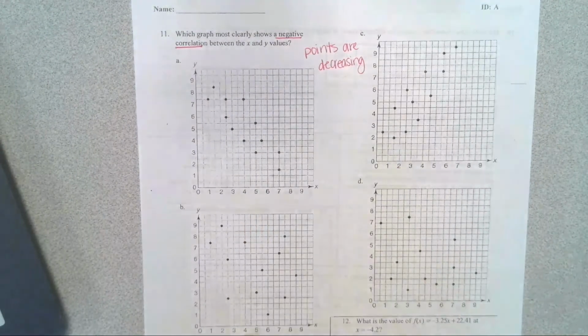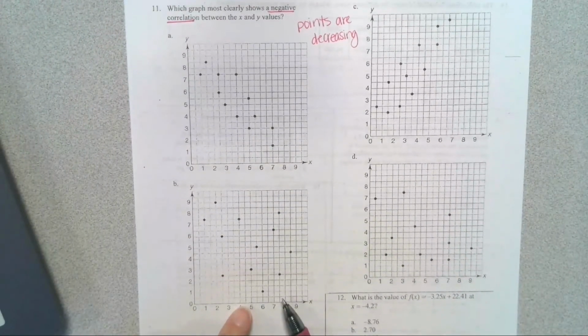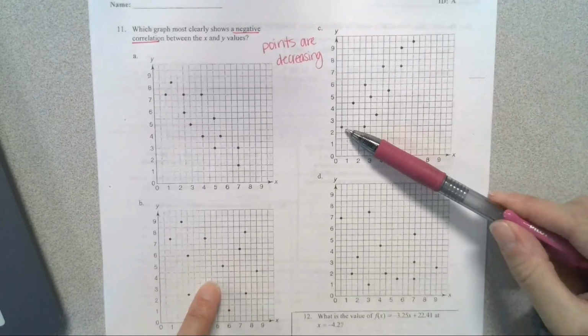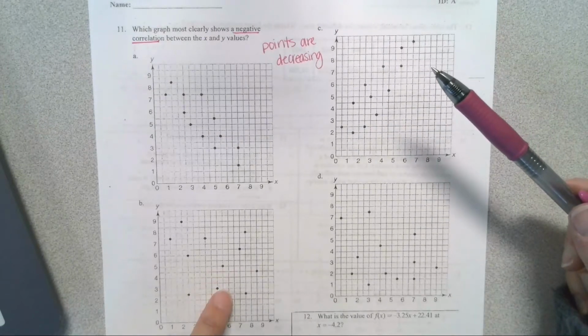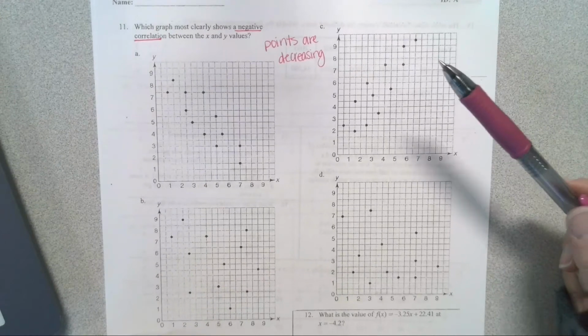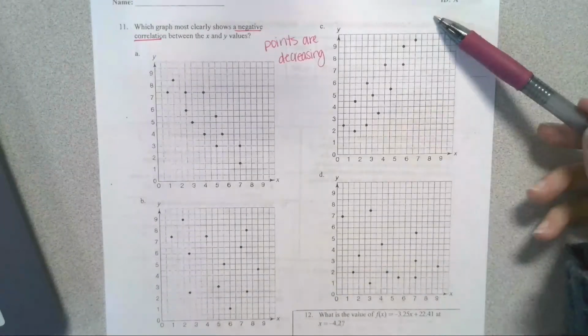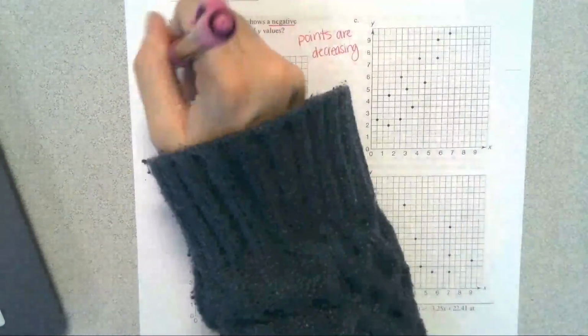In B, it's vaguely negative, kind of, but they're pretty spread out. You could probably argue anything because there's hardly any correlation. C is definitely positive. D is super spread out, so A is definitely the best option.